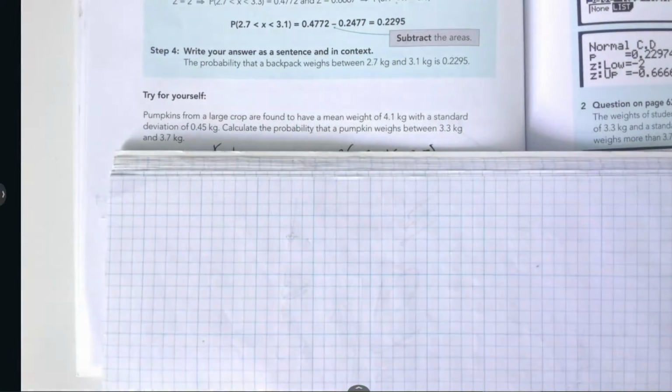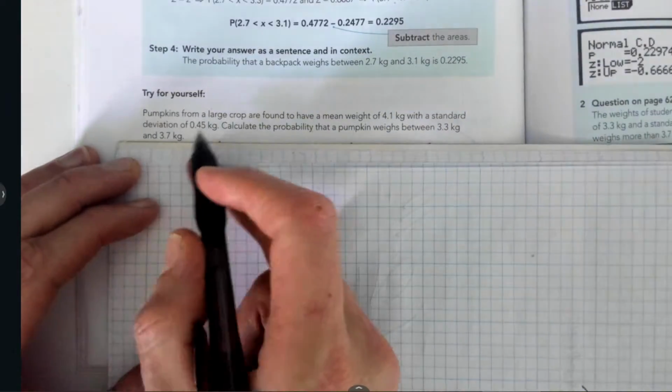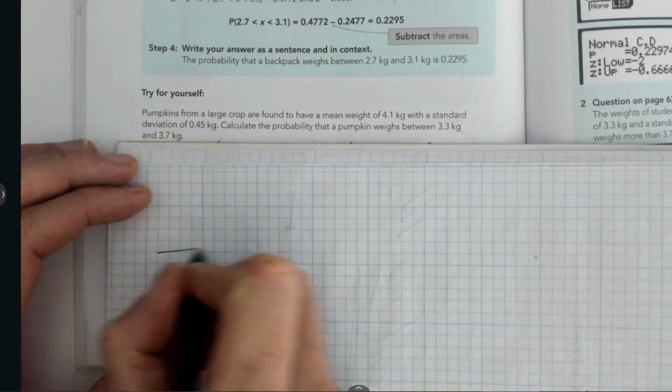I made the tiniest error while explaining this before, so I just had to do it like this. Okay, pumpkins from a large crop are found to have a mean weight of 4.1 kg. So let's draw that.